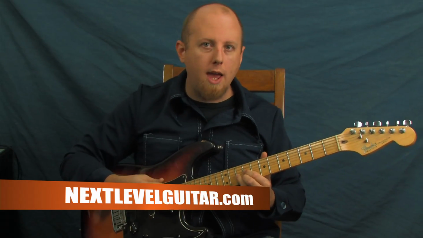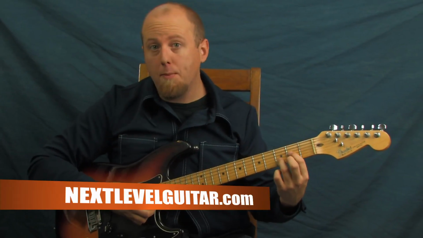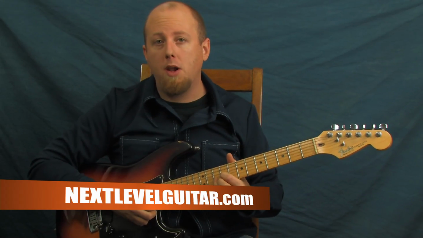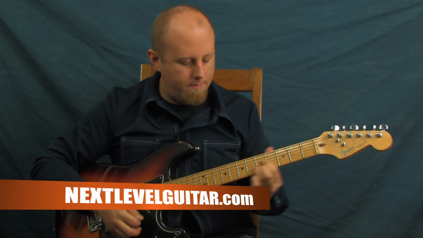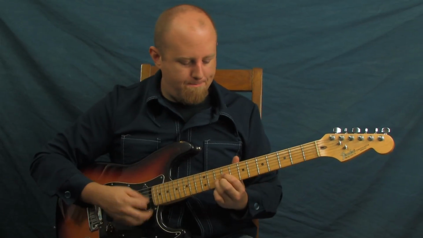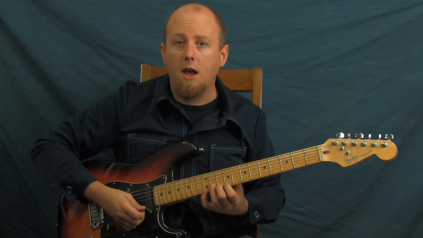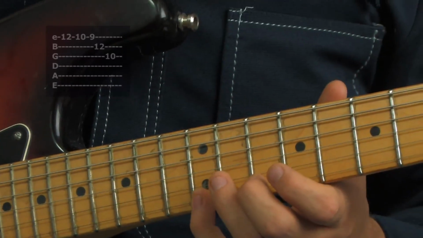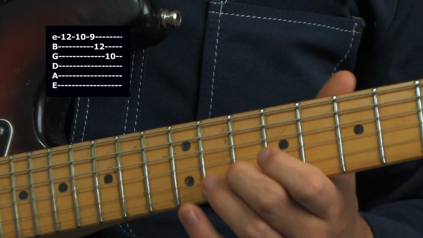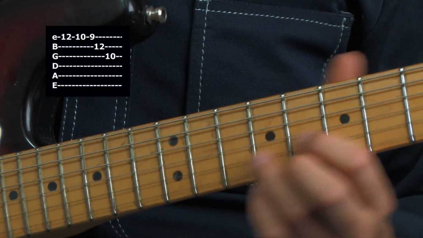So I'm kind of striking the D shape and sliding all the way up into the A position. That sort of thing. And I'm going to answer it with just a nice descending major scale line. Nice and quick. A little alternate picking run. Walking right down the scale.